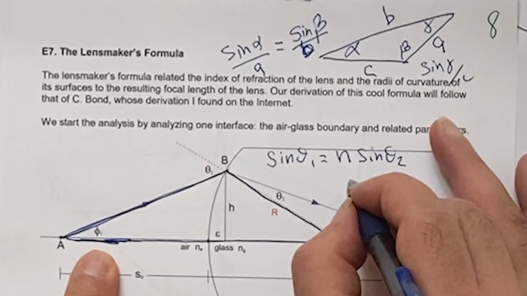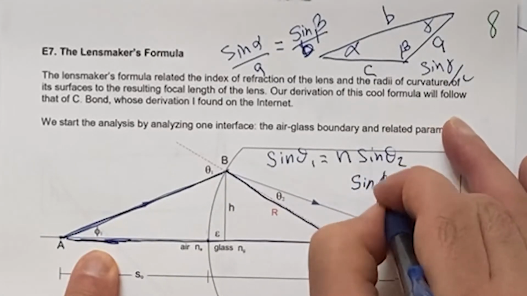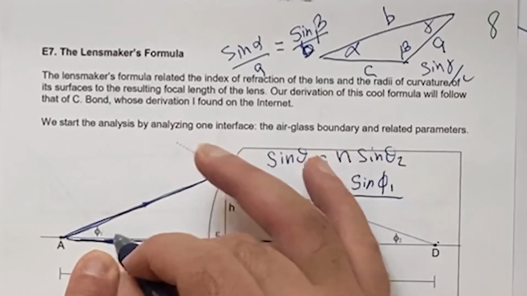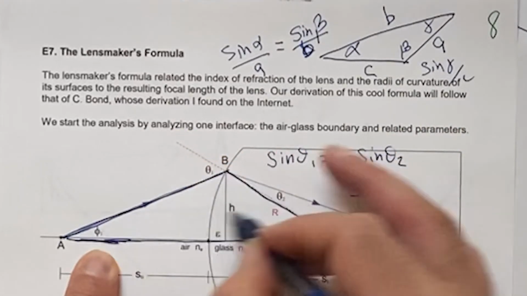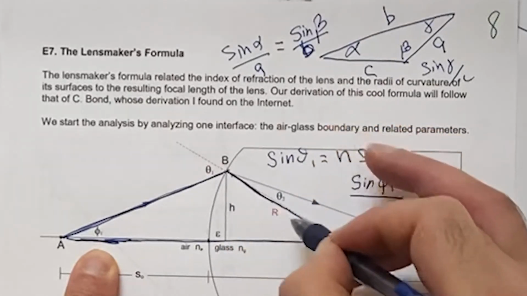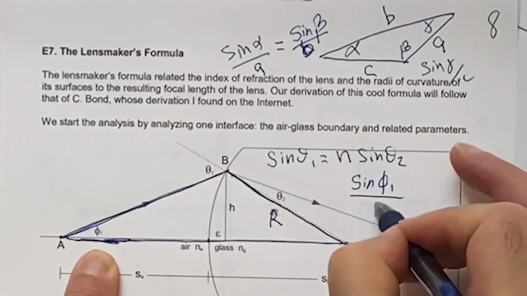Then the sine of phi 1, you got to go to the side that's opposite, which is this side, and that's r. This is the radius of curvature.